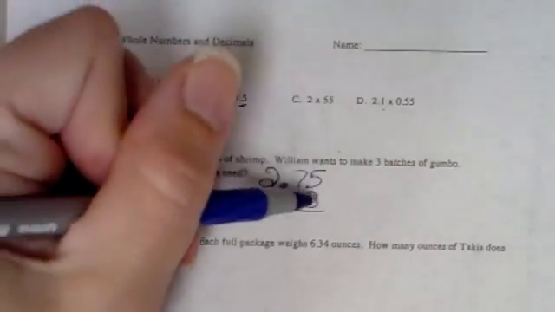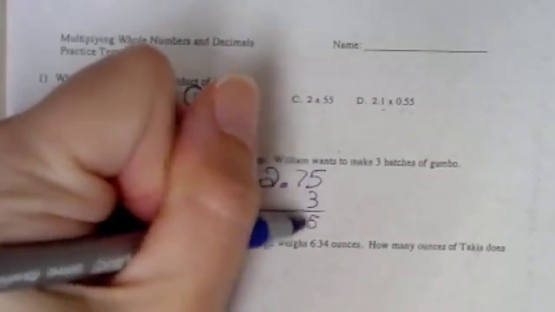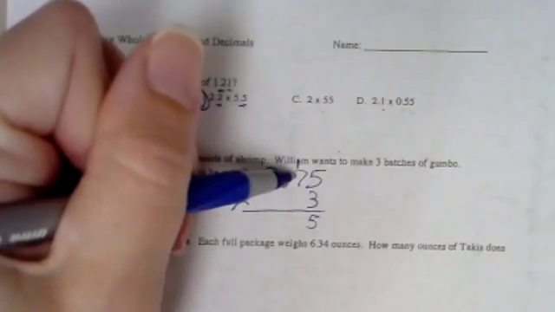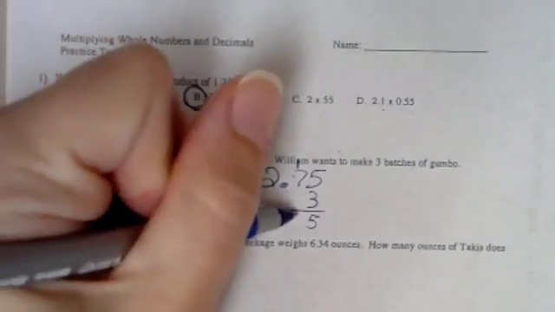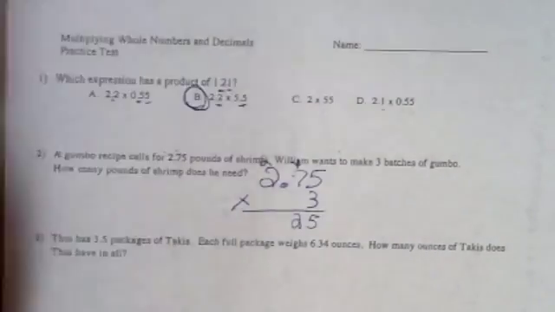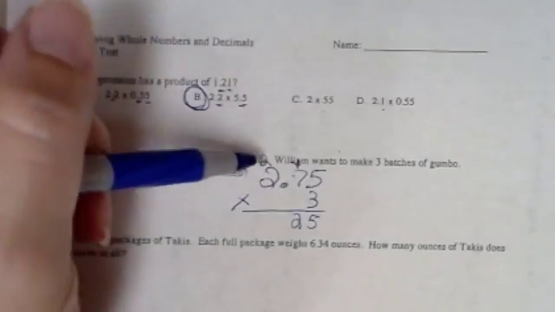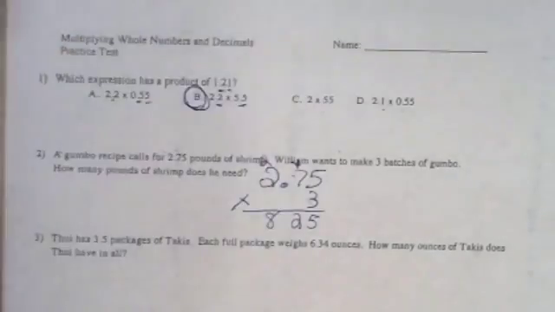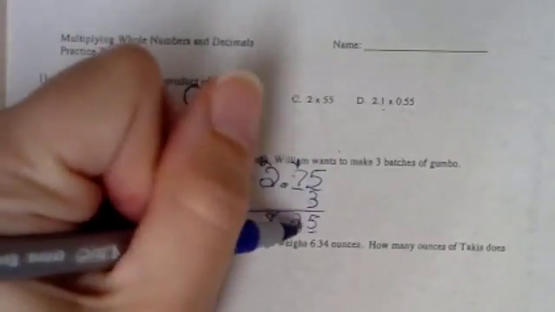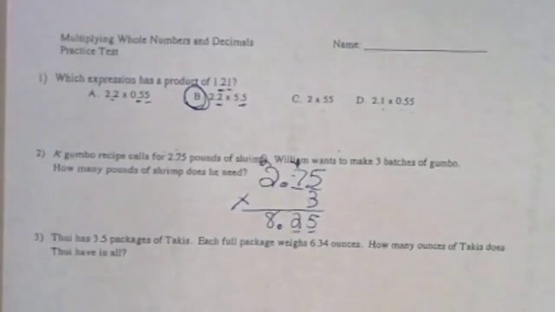So 3 times 5 is 15. 3 times 7 is 21, plus 1 more is 22. 3 times 2 is 6, plus 2 more is 8. I have 2 decimal places in both of my factors. I put 2 decimal places in my product. He needs 8 2/25 pounds of shrimp.